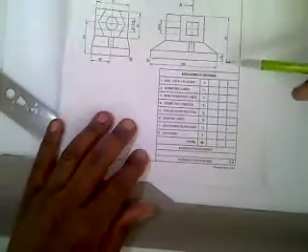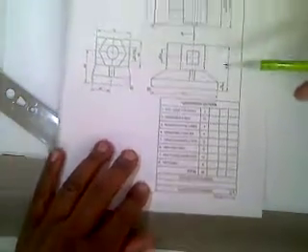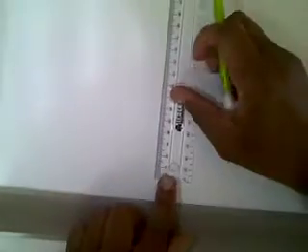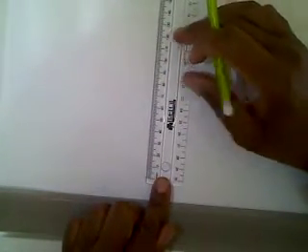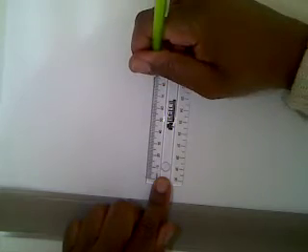In our 3D drawing, this will be the third dimension. Now, from what we have here, our height is 85. Use a simple ruler to measure 85.